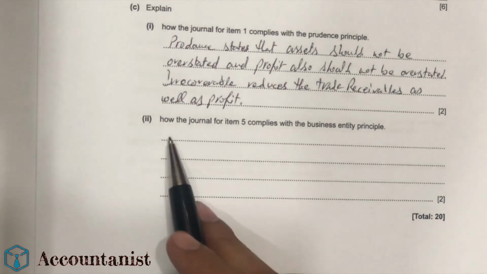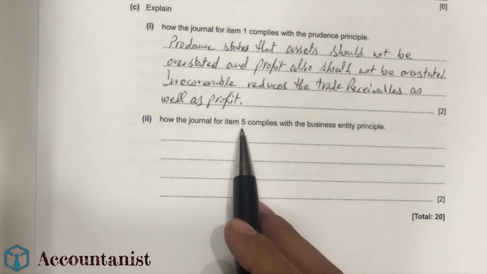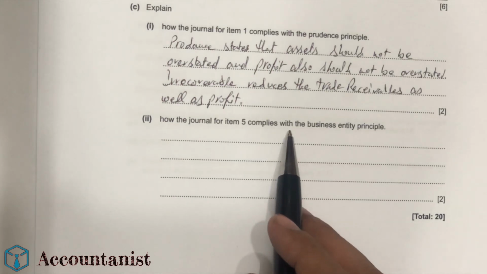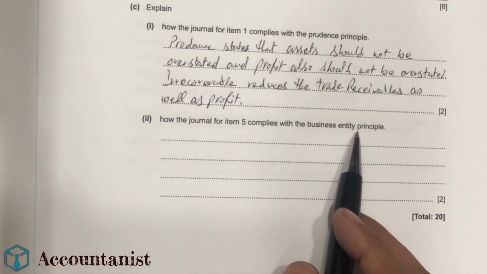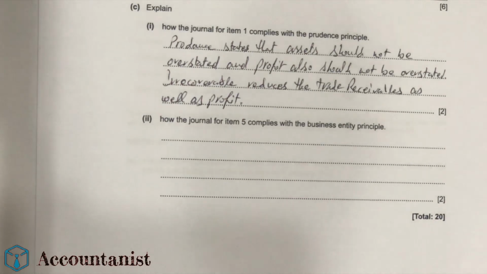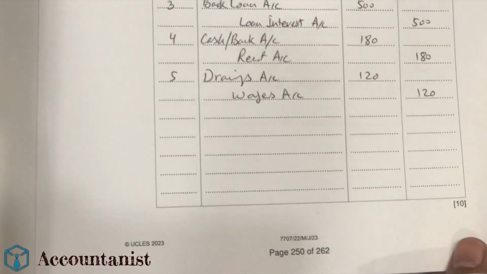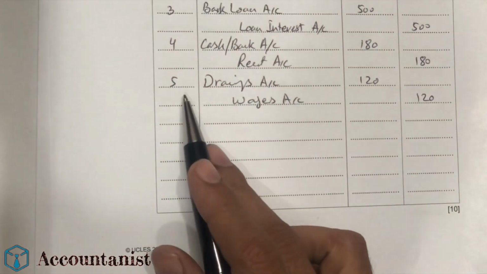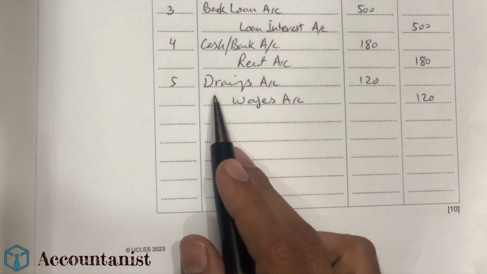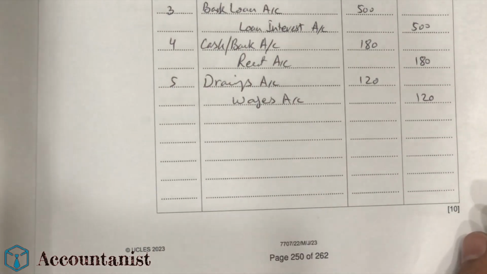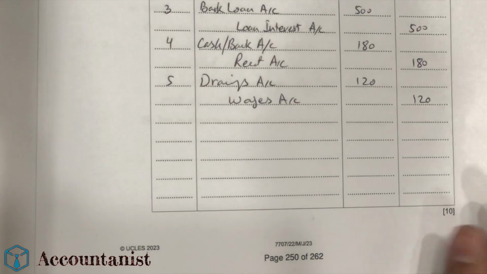So next we have how the journal entry for item 5 complies with the business entity principle. So business entity, we only record the transactions of the business. So it says the drawings that were debited to the wages account, so that's drawings.